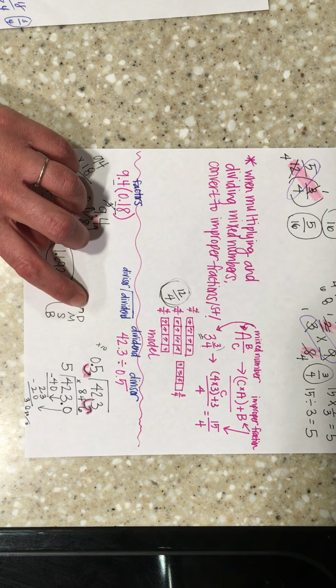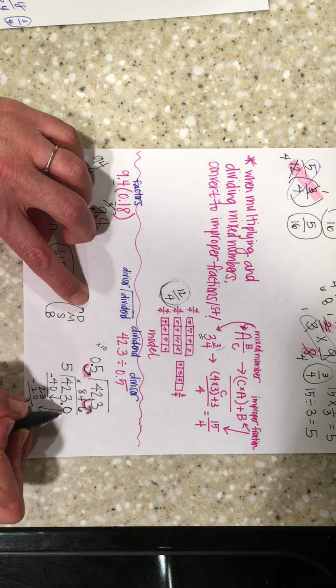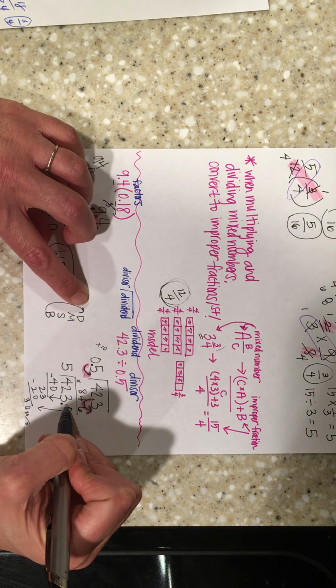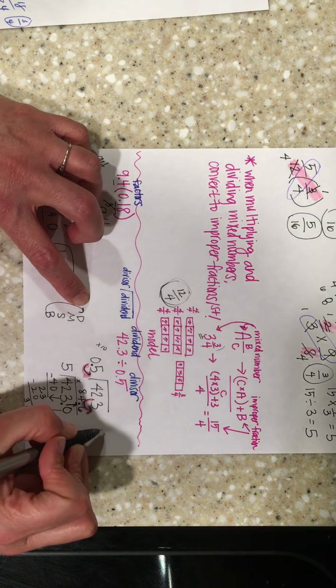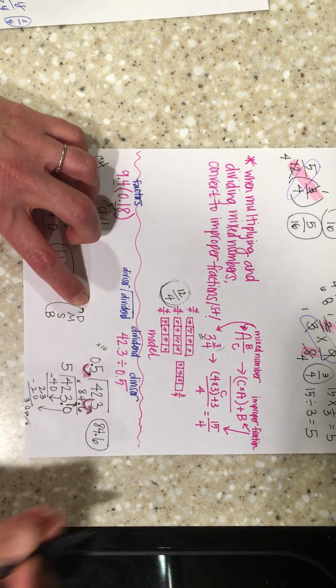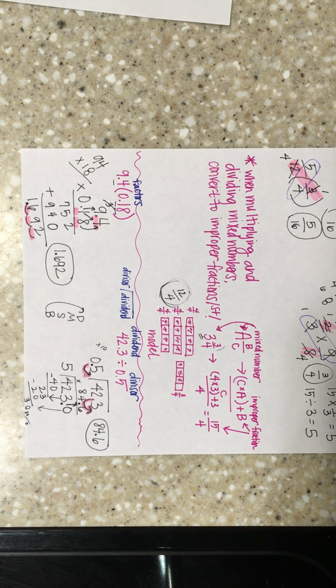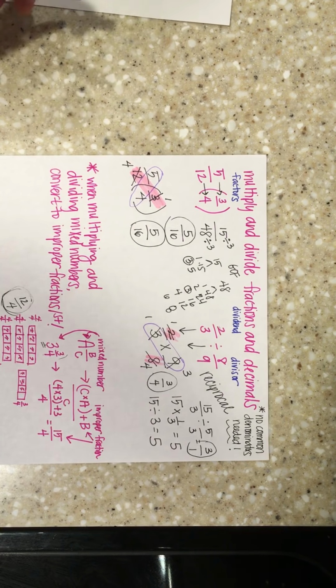No remainder left. So in this process, we have to figure out now, where does my decimal go? Well, when you divide decimals, all you're going to do is bring that decimal place straight up into the quotient, and your final answer should be 84 6/10. Now, I'm going to pull this down just really quickly, and we're going to talk a little bit about how our integer rules pop in.